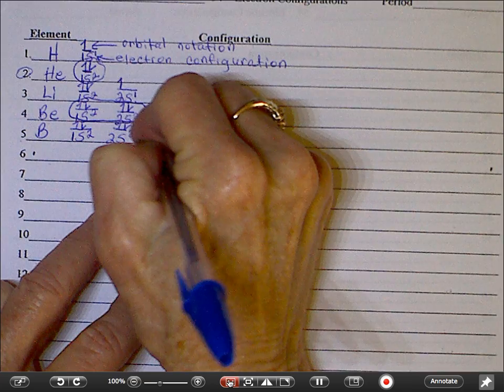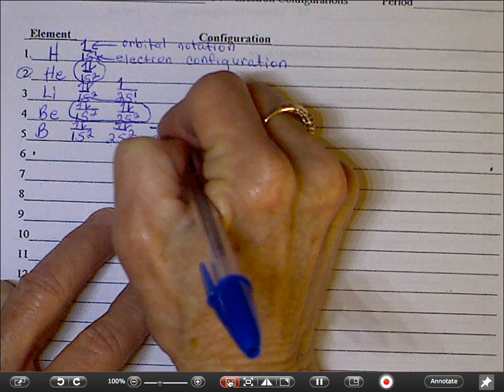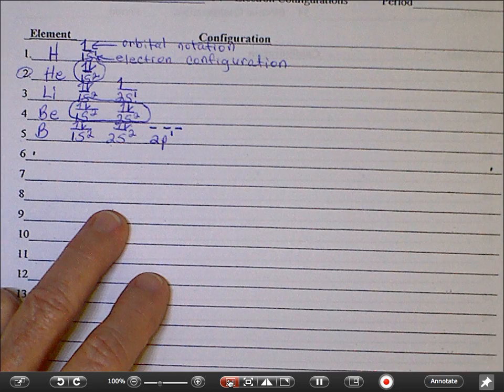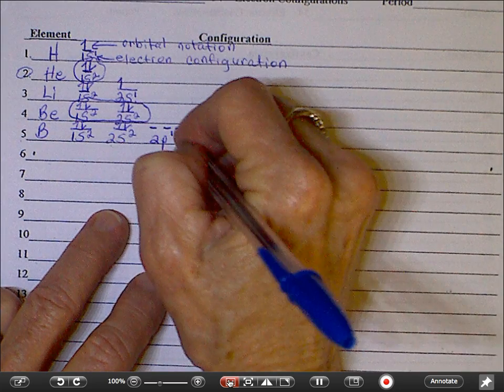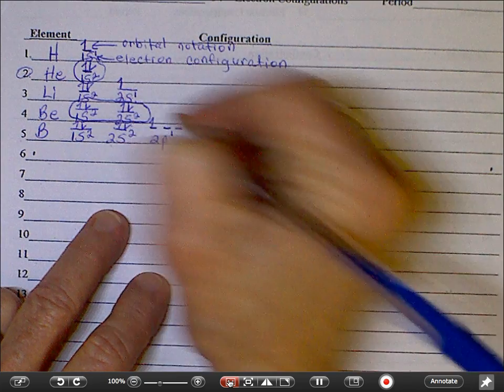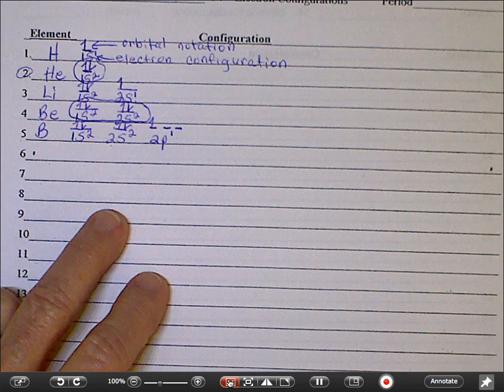So, 1, 2, 3. You have to show all 3, whether they have electron arrows in them or not. Does everybody understand? If you don't have all 3, it's wrong. Yes. Now, how many arrows am I putting here? 1. And there it is.